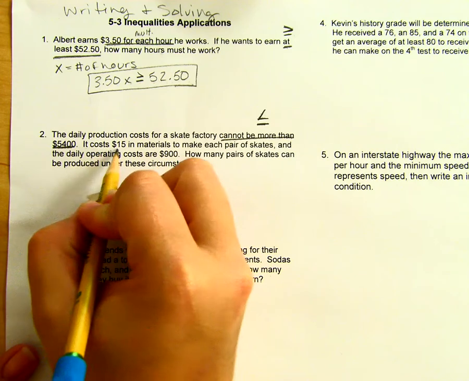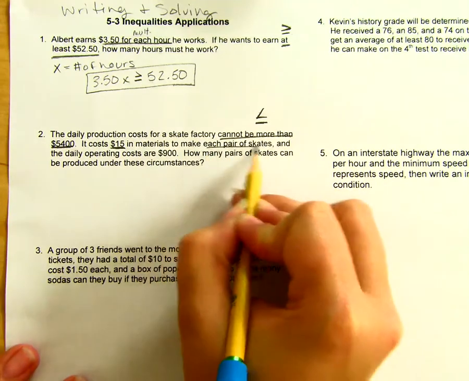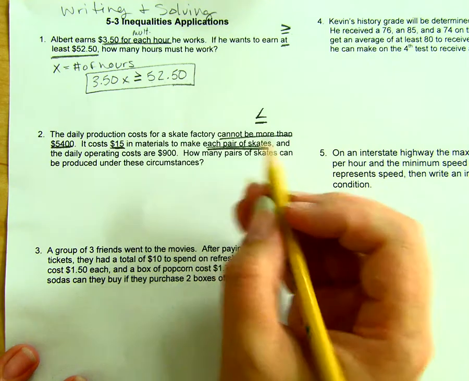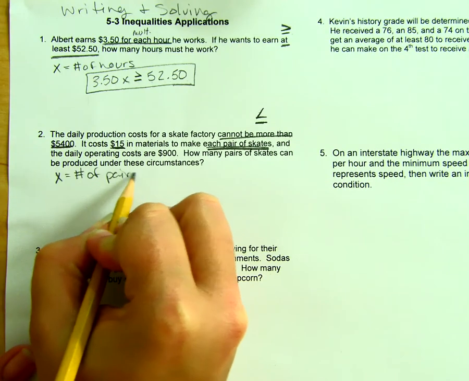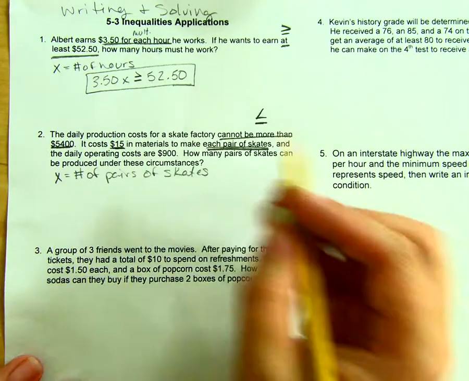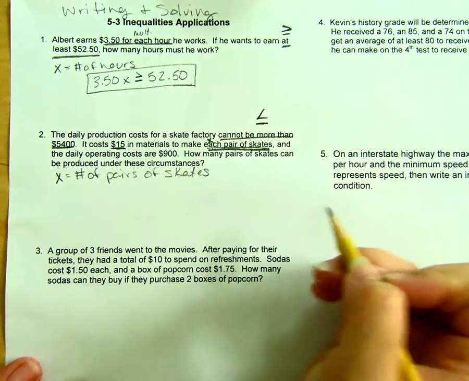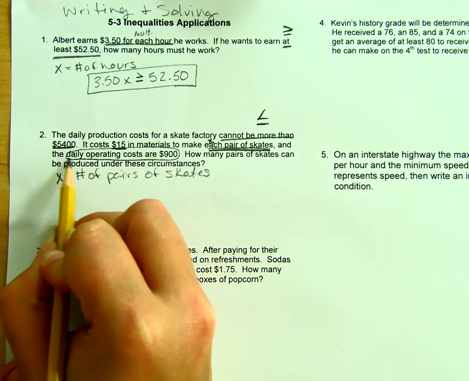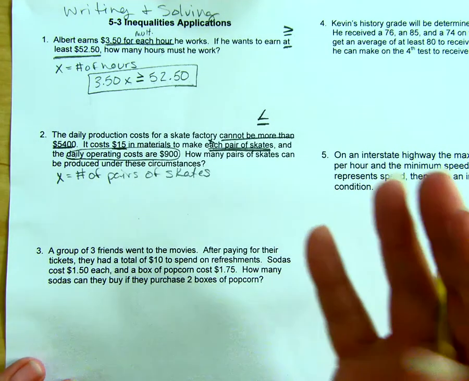They also tell us it costs $15 in materials to make each pair of skates. So $15 for each pair. We don't know how many pairs because they asked us how many pairs of skates. So we're going to say x is the number of pairs of skates. And when they say $15 for each pair, they're telling me I'm going to multiply 15 times the number of pairs. And they also, in this case, have a daily operating cost of $900. That's like a one-time fee. It happens one time. It's not going to be multiplied times anything. It's just going to be something that you add on to the end.